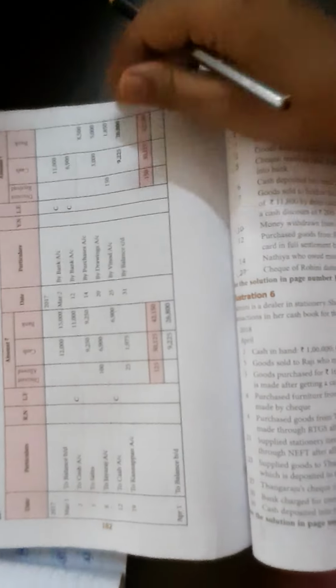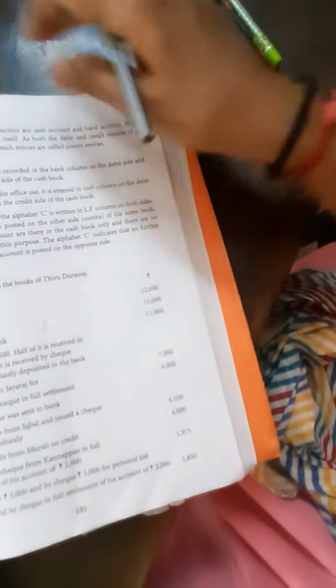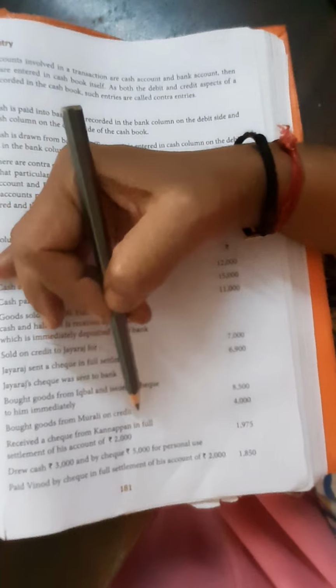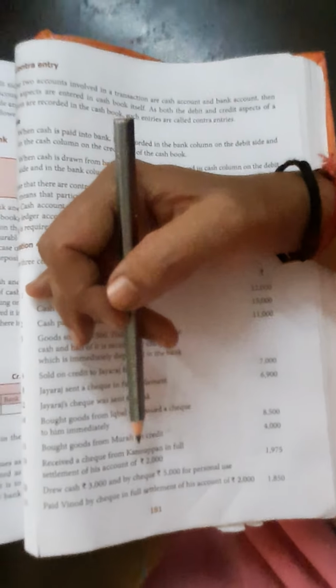Okay, so see the next thing. Bought goods from Hibal and issued a check to him immediately. So that you will write by purchases and in the bank column you will write 8,500. There is nothing to get confused. All those things are very easy. Then they would have given bought goods from Murali on credit. That won't come. Okay, because it's not relating to cash, right?